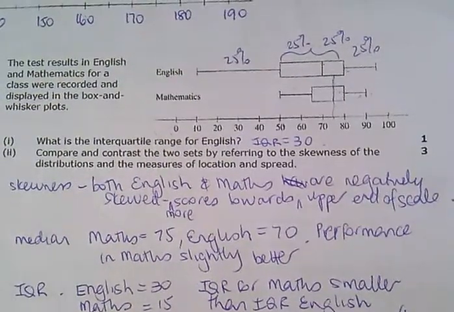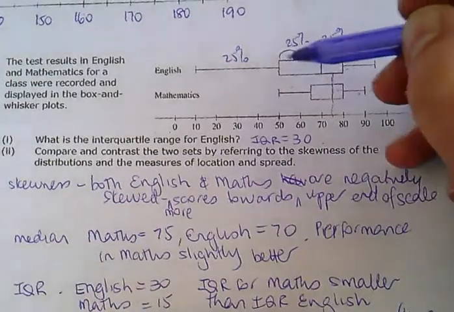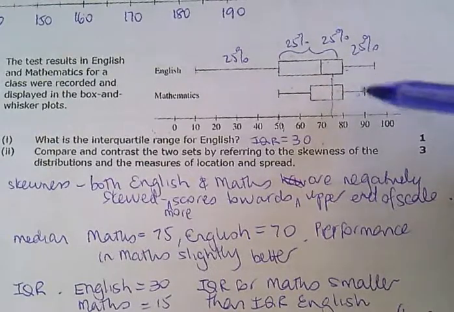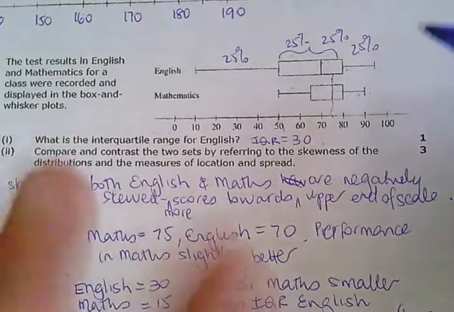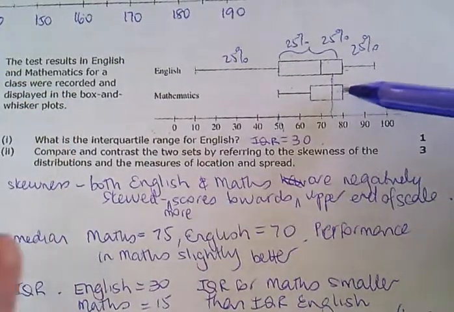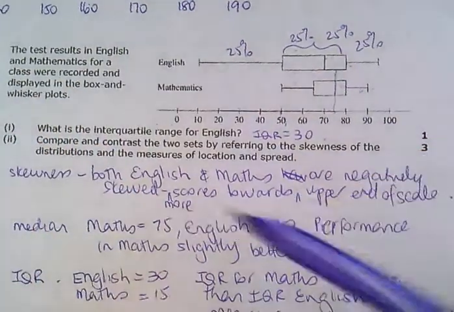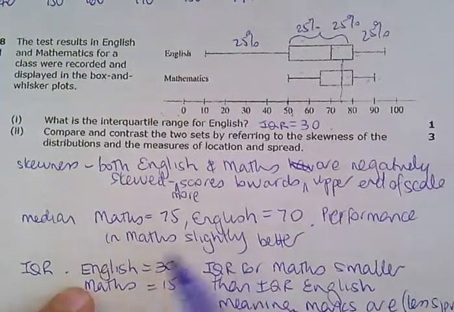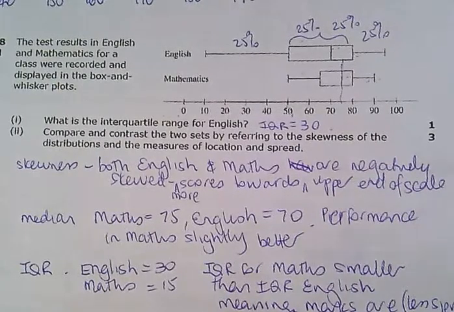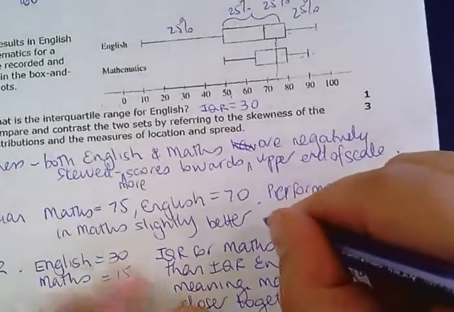What percentage of kids in English got 50 or more? 75%. What percentage of kids in maths got 80 or more? 25%. Same with English. See? These are other things that we can say as well. The median for maths is 75 and for English the median is 70, so performance is slightly better in maths.